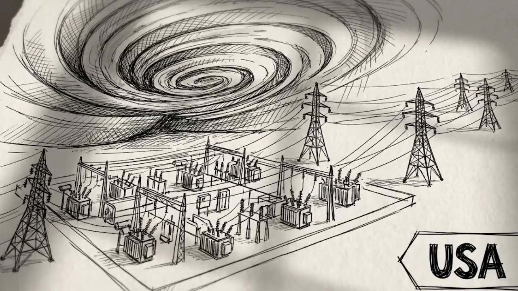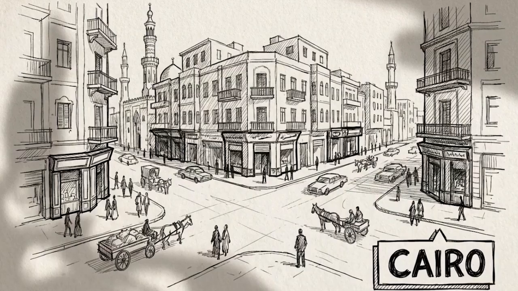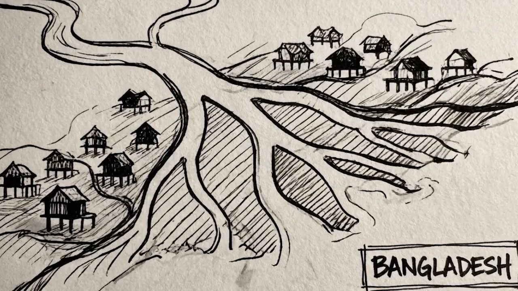First, a utility company in the United States needs to prioritize which power lines to upgrade before hurricane season. Where do you start? Second, a coffee chain wants to open 5 new stores in Cairo, Egypt. How do you decide the exact locations? Third, a government agency in Bangladesh needs to identify the specific communities most vulnerable to monsoon flooding. How do you prioritize them?